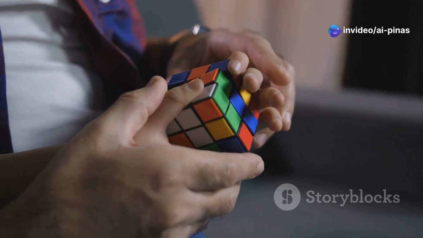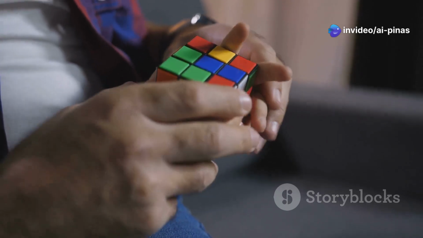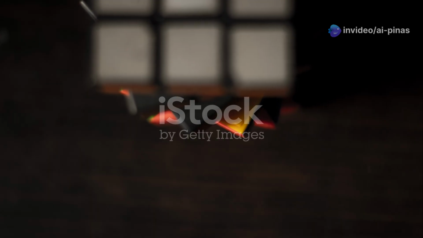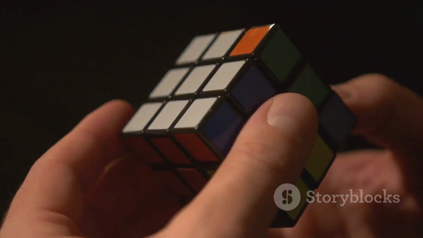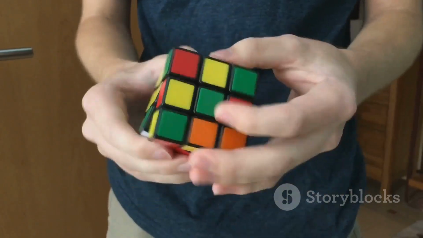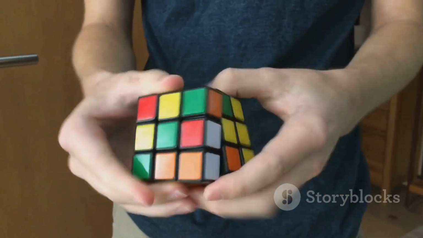Ultimately, the most important tip is to enjoy the process. Embrace the challenge, celebrate your progress, and never stop exploring the fascinating world of the Rubik's Cube. With dedication and a little bit of practice, you'll soon be astounding yourself and others with your newfound cubing skills.